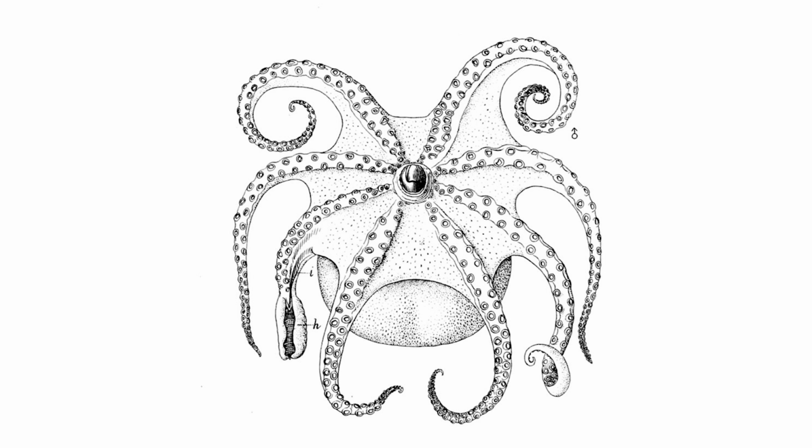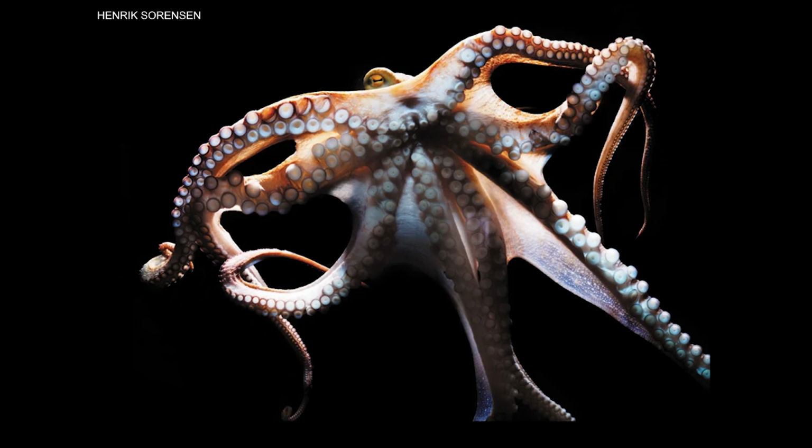So, look at this image. They have 8 legs that are quite identical, right? Each leg has a lot of suckers on one side, from the base to the tip. You can also look it up yourself if these images are not enough, of course.